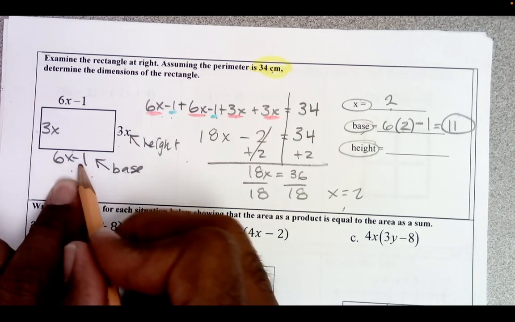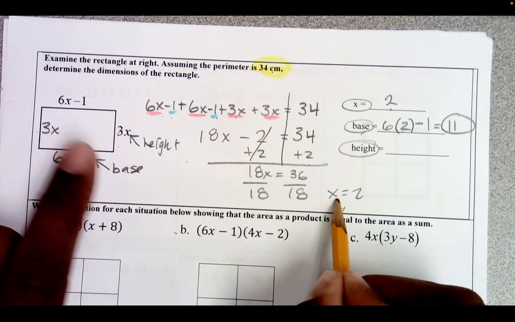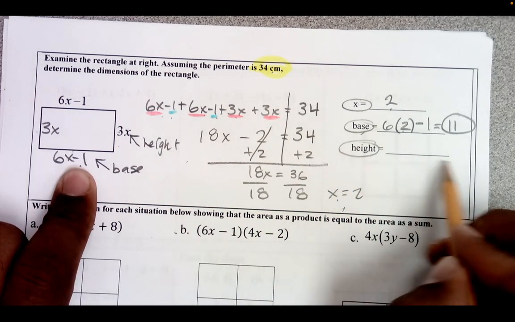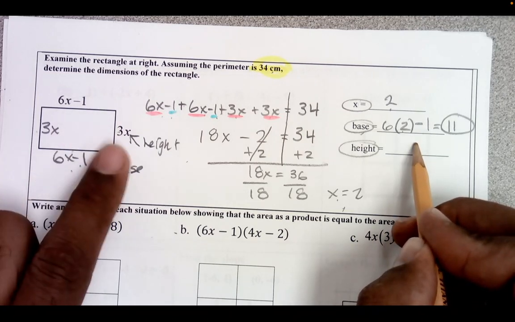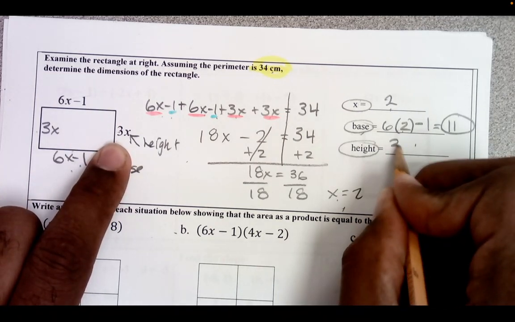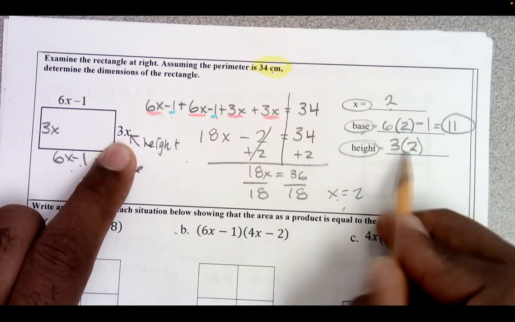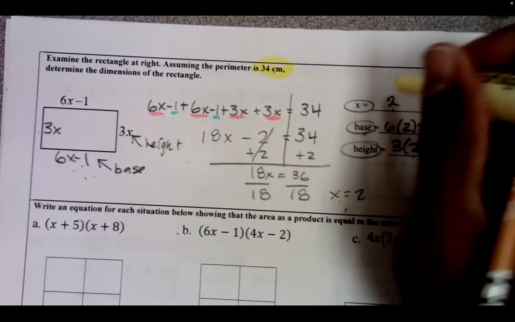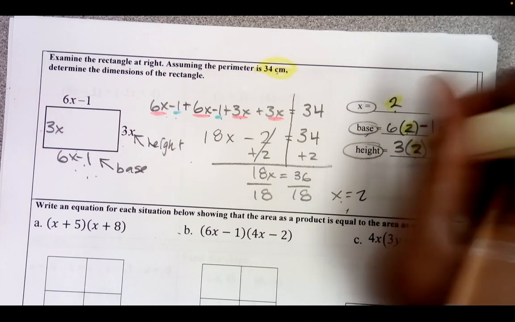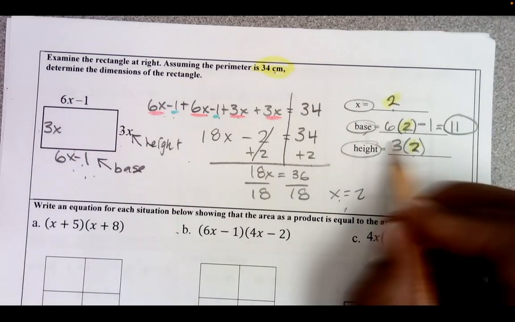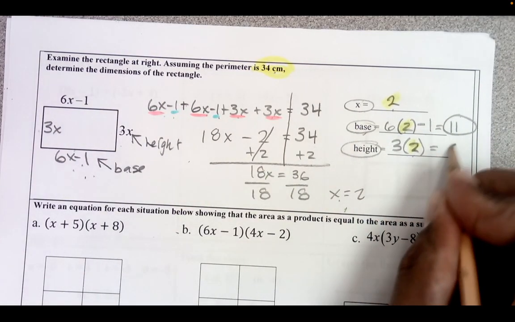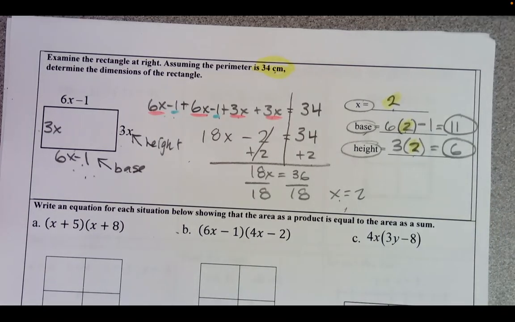Okay, so we started with an expression. Once we solved for x, then we found the side. Now we do the same thing for the height. Now we plug it into the 3x. So again, replace the x, put parentheses, put that same 2. I'm basically just taking this 2 and plugging it right in here and here. Okay, so 3 times 2 is 6. So that side equals 6.